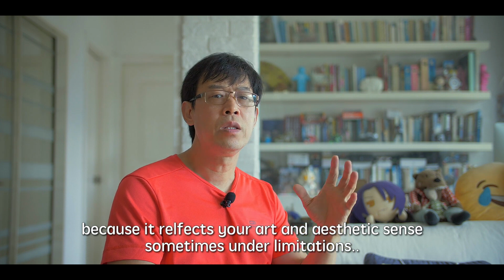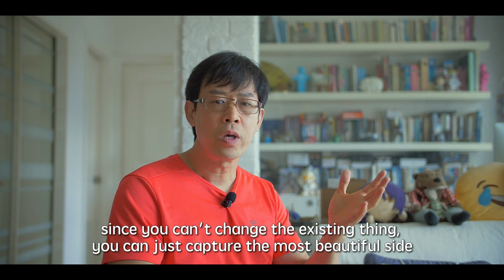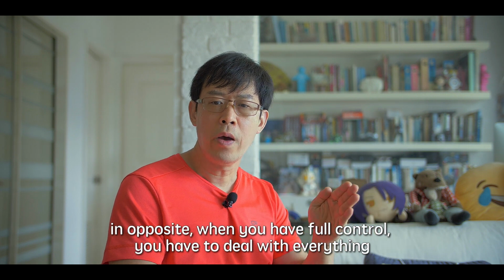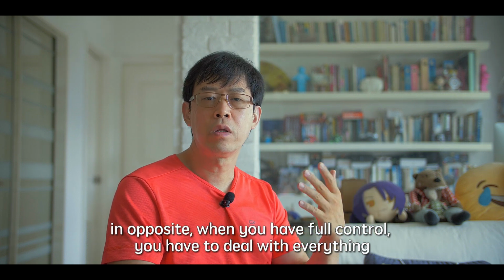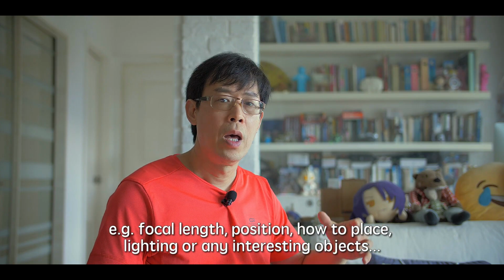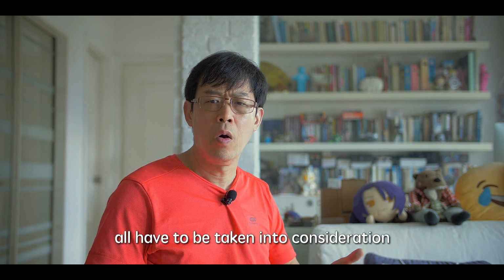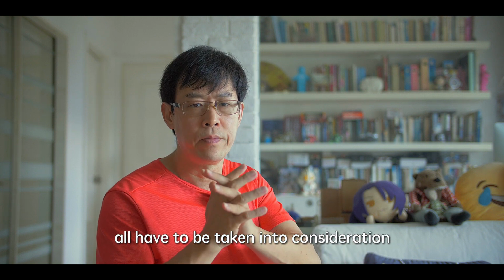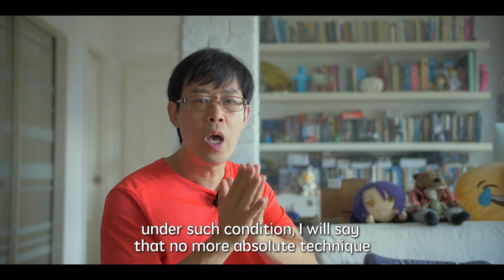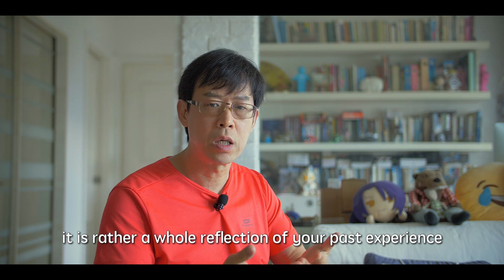And sometimes under limitations, since you can't change the existing things, you can just capture the most beautiful side. But in opposite, when you have full control, you have to deal with everything. For example, focal length, position, how to place, lighting, or any interesting objects, all have to be taken into consideration. And under such condition, I will say that there is no more absolute technique. It's rather a whole reflection of your past experience.